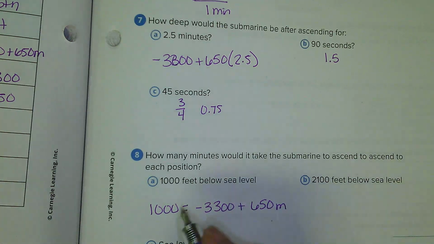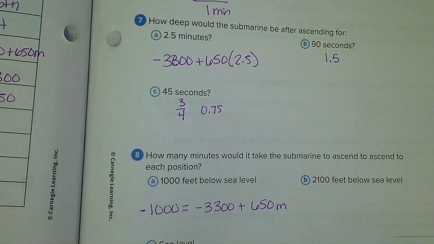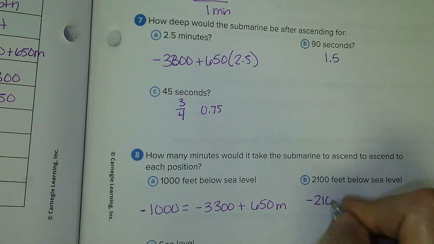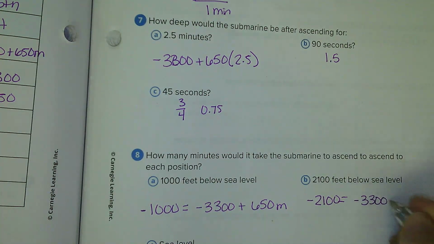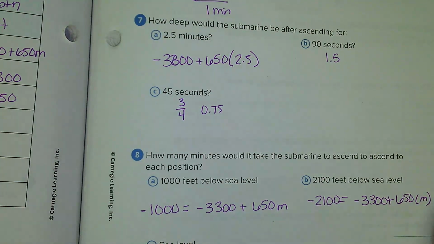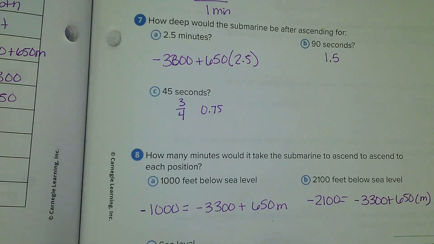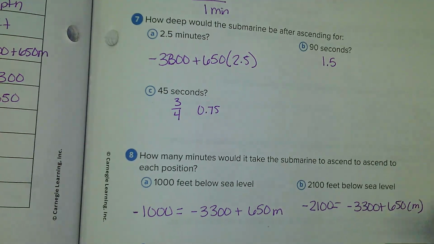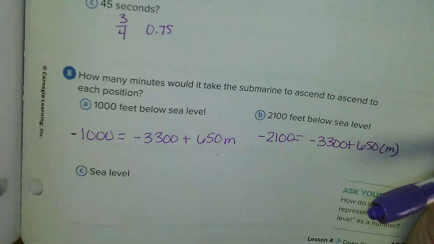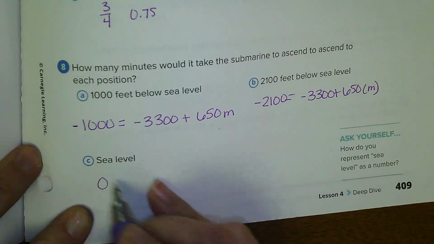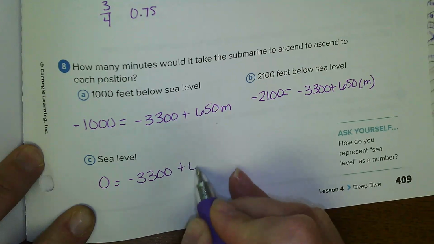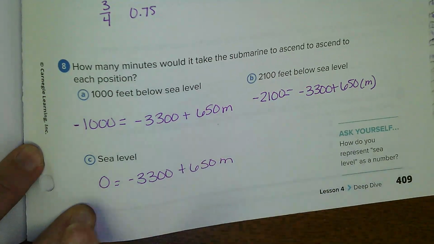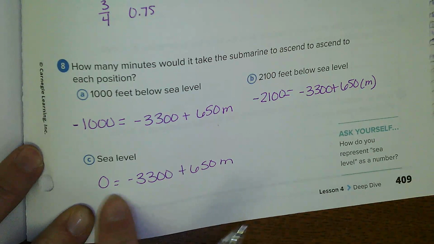You're going to do the same thing for this one. This is a negative, you're underwater. So this one's going to be negative 2,100 is equal to negative 3,300 plus 650 times m, whatever m is going to be. You're solving for m. The last one, sea level. It's hard to show you in my book, but sea level is going to be 0. I want to know what is the time when we actually touch sea level. So I don't want a number here other than 0. Sea level would be at the top.